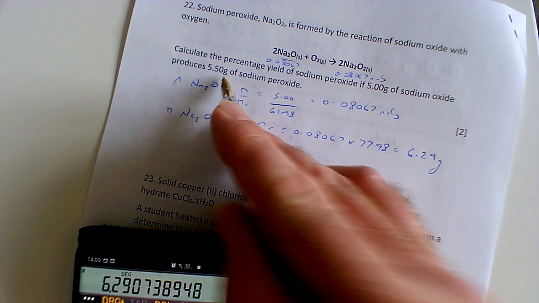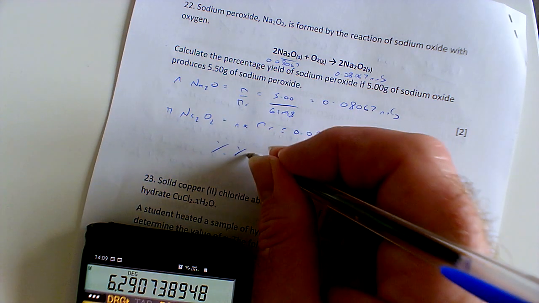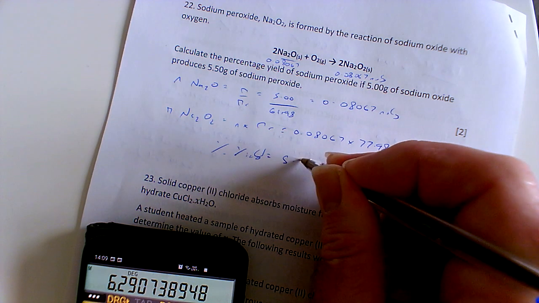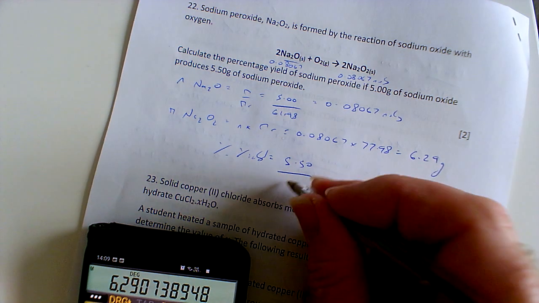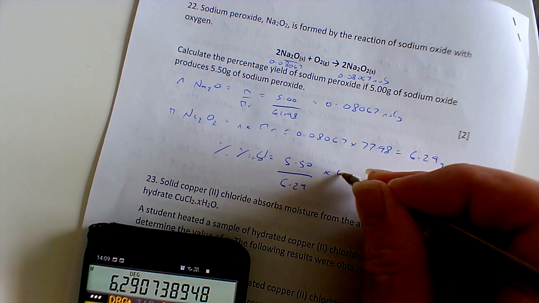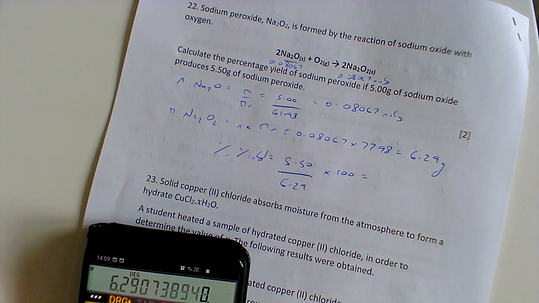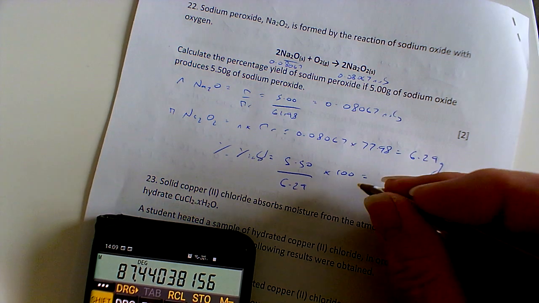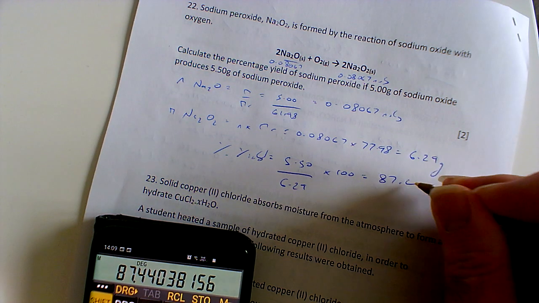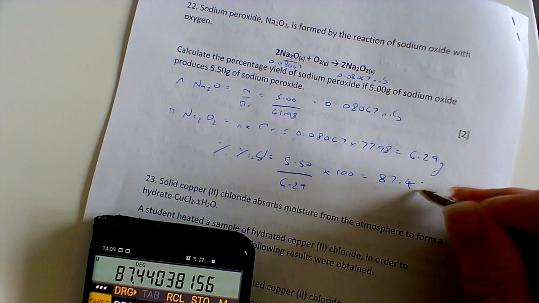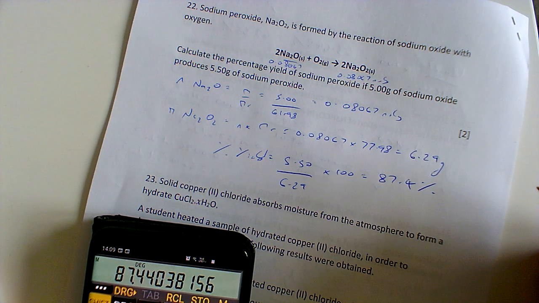We didn't make that much, we only made 5.5, so our percentage yield is 5.50 divided by the amount that we could have got in theory, times 100. So 5.5 divided by 6.29 times 100 is 87.4%, to 3 significant figures. Okay, so that's our percentage yield.